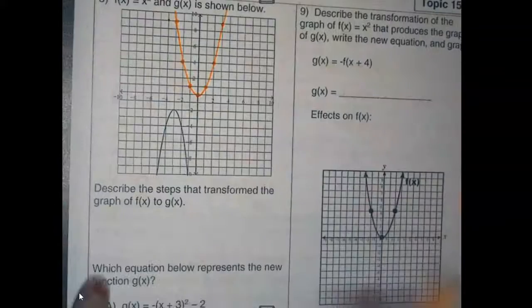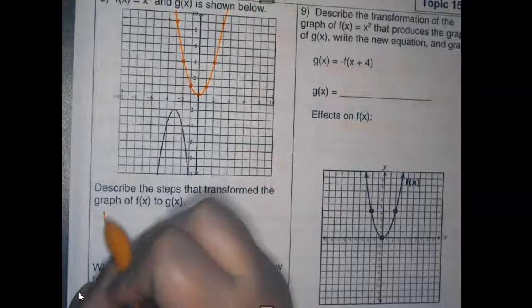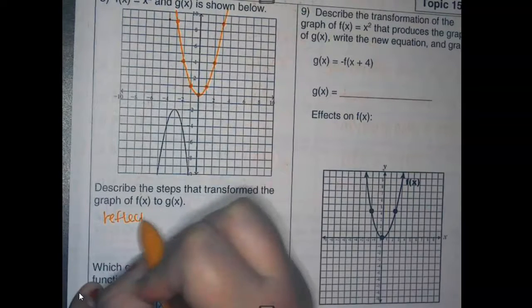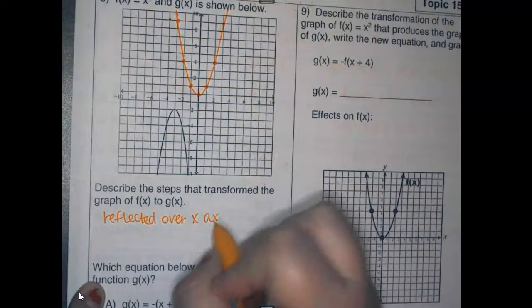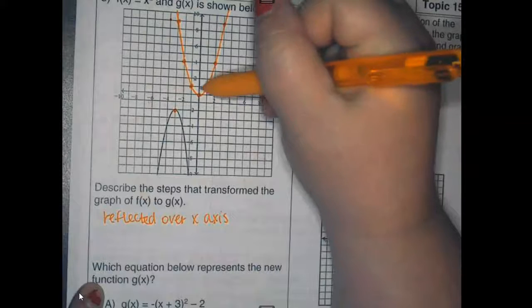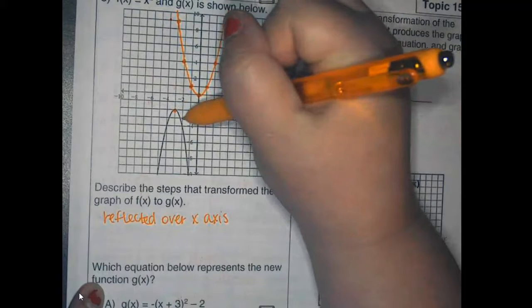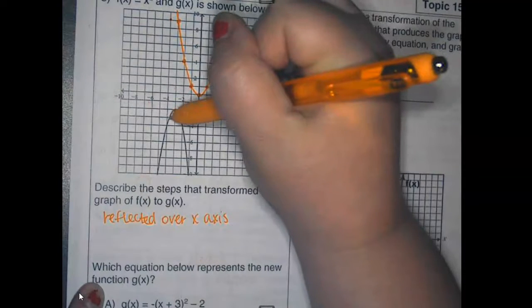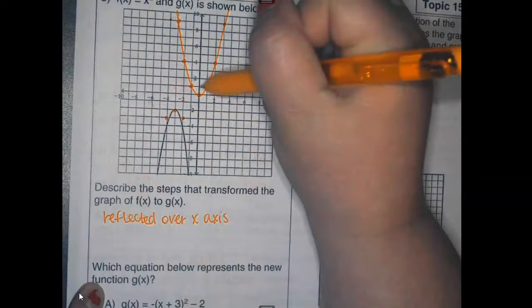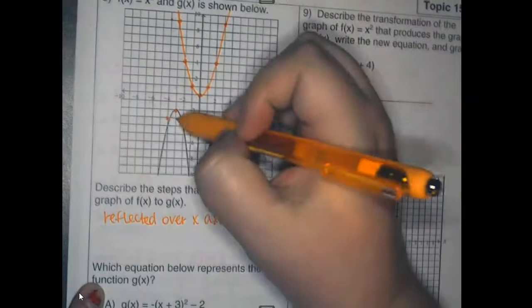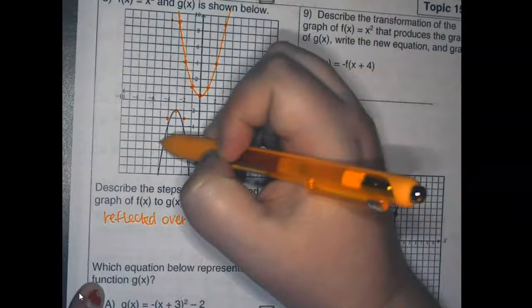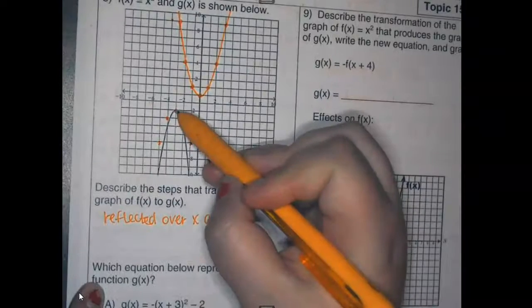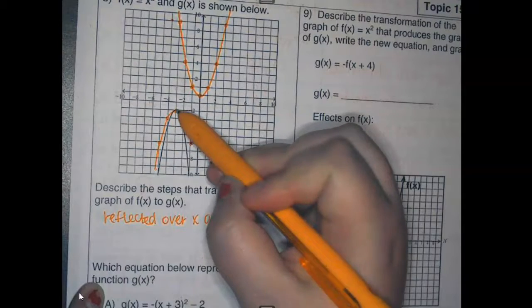Okay. So what happens here? Well, we had a reflection. Let's see if it grew any. So here's my vertex. If I go up 1 over 1, up 1 over 1, up 1 over 1, up 4 over 2, I can see that my f of x is definitely bigger.